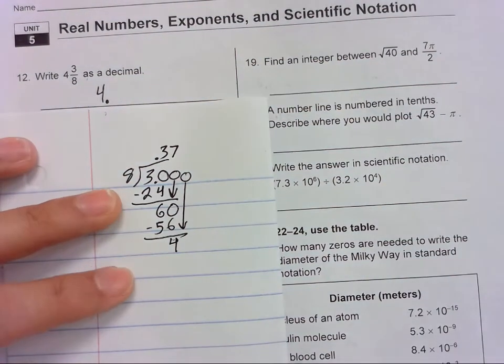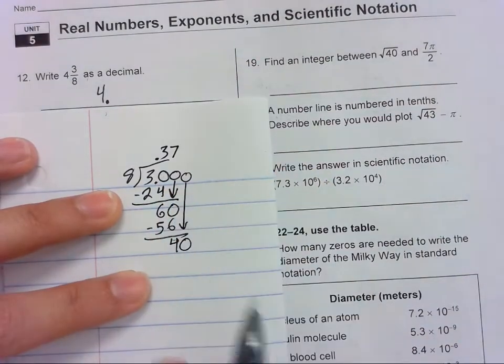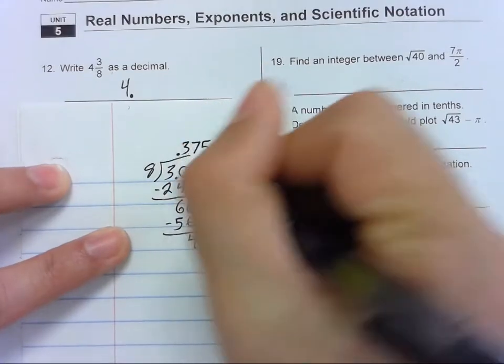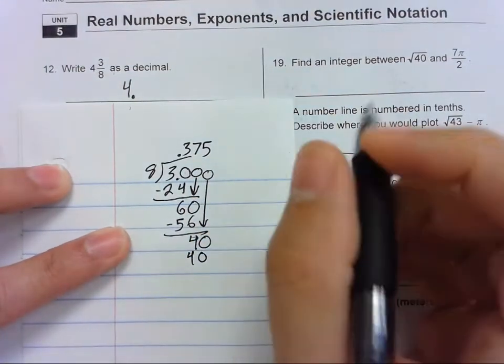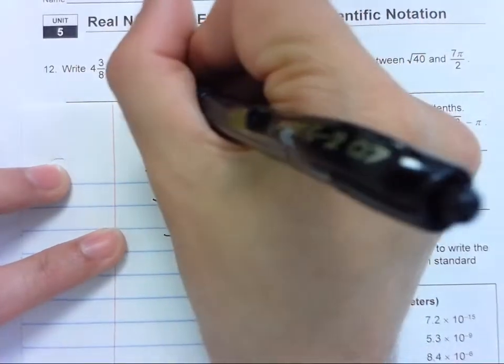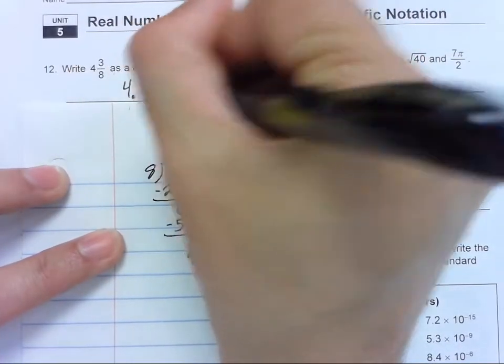Add a 0 and bring it down. 8 goes into 40 5 times. 8 times 5 is 40, and those will cancel. So our answer for 12 is 4.375.